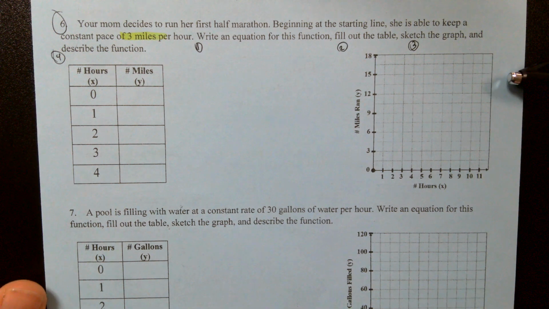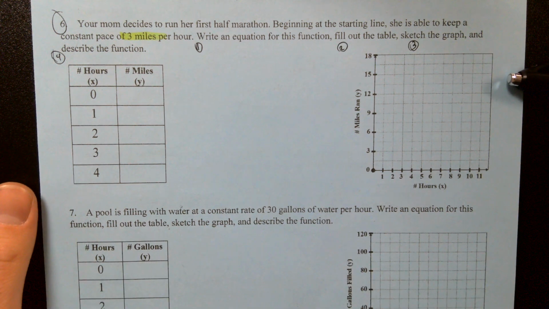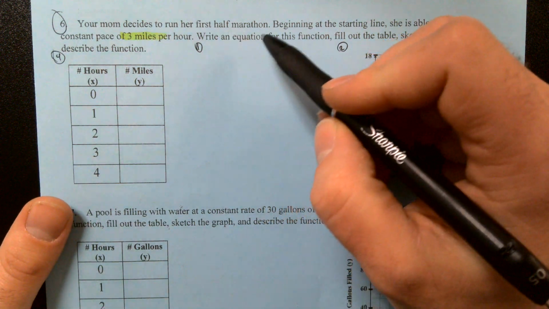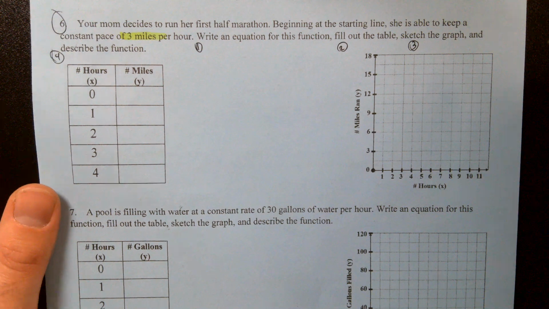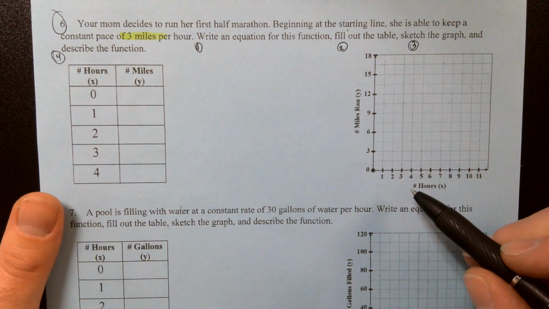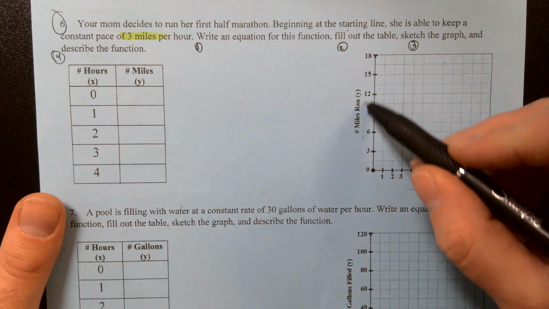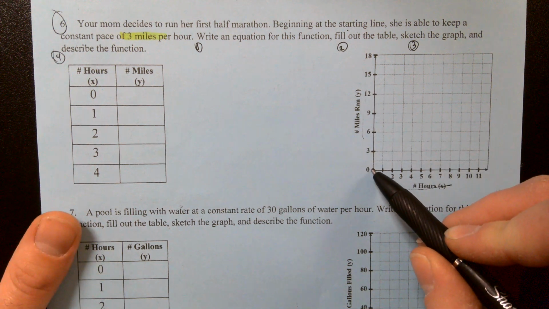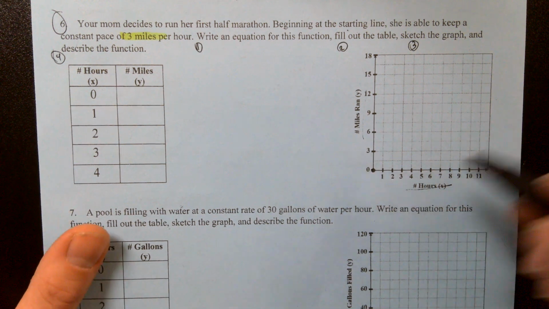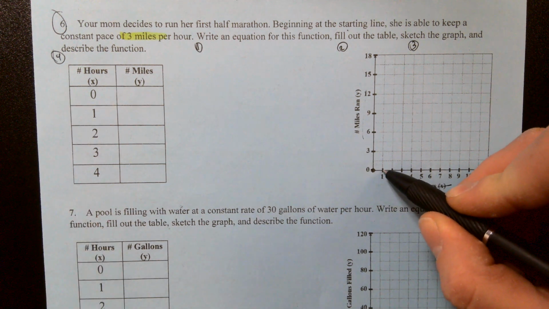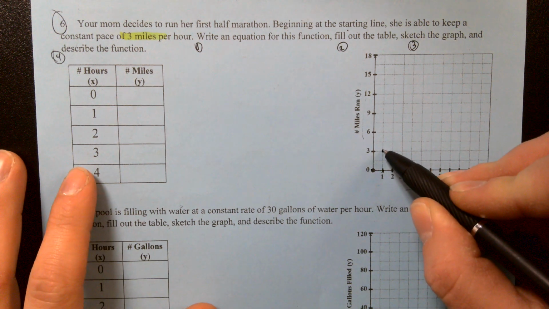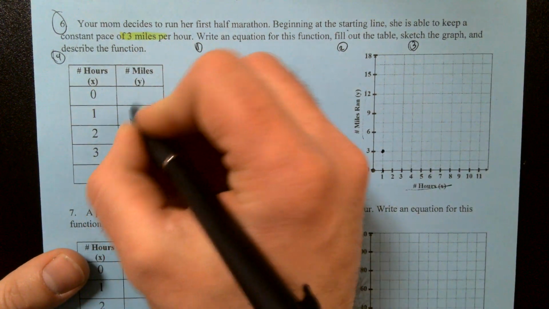Where does your mom start running from? Yeah, from the first. Where does she begin running? Sorry, the starting line. So take a look at my graph. I'm talking about number of hours and the number of miles ran. After 0 hours, how many miles has she ran? 0. She started at the starting line. In 1 hour, how far can she run? 3 miles. So in 1 hour, I'm going to go to 3 miles, and I'm going to make a dot. 1 hour, 3 miles.